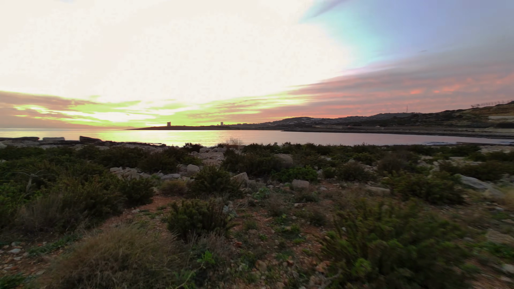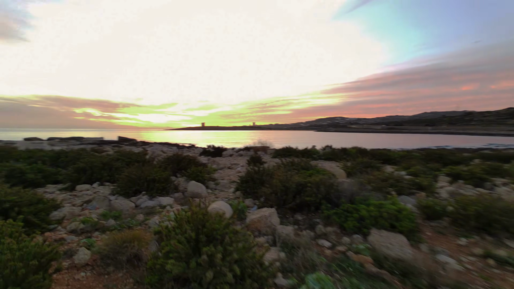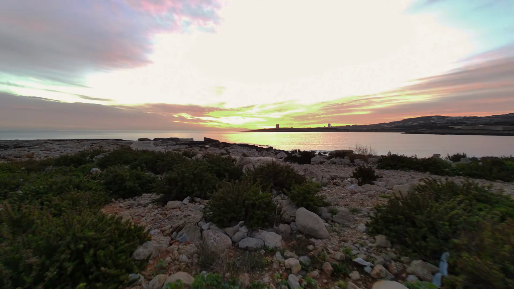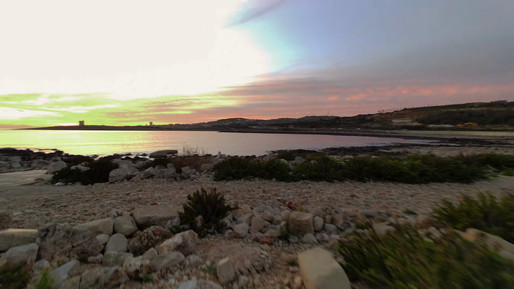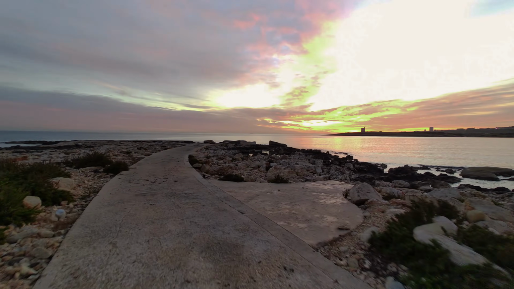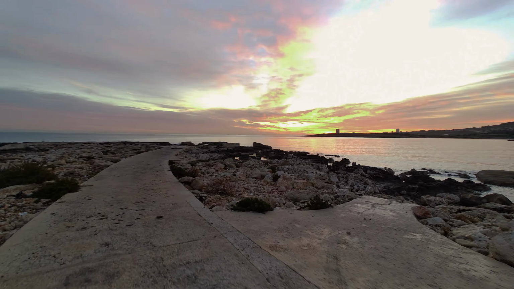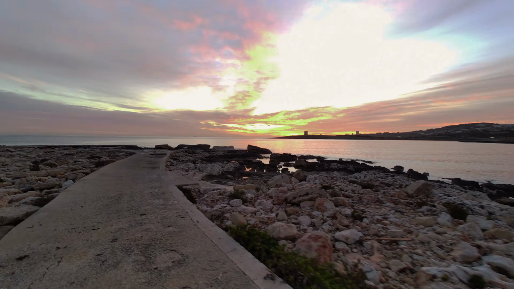Good morning, everyone. Today I came for a sunrise shot at this place, which I love to come to. I took great photos here. The sun has already risen. I'm a bit late. I woke up late. We got fire in the sky this morning.